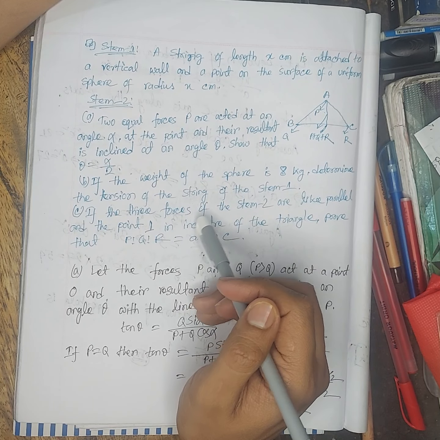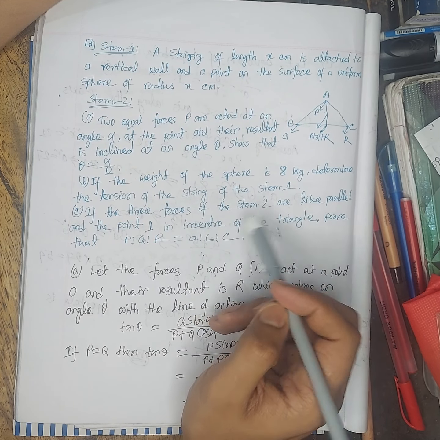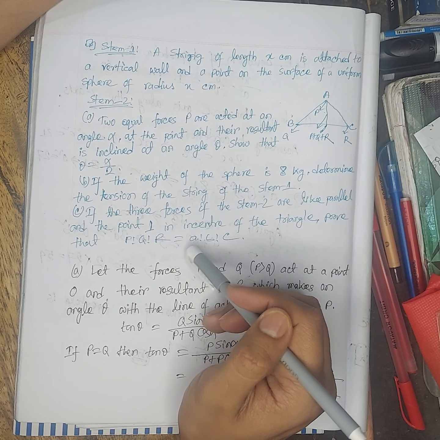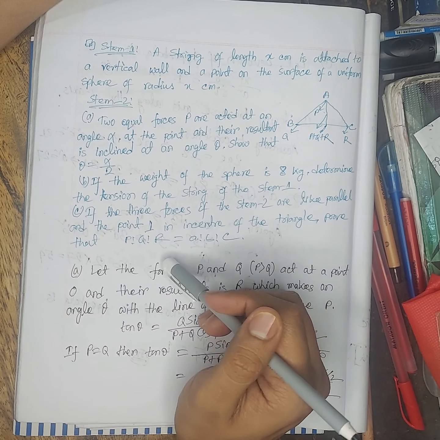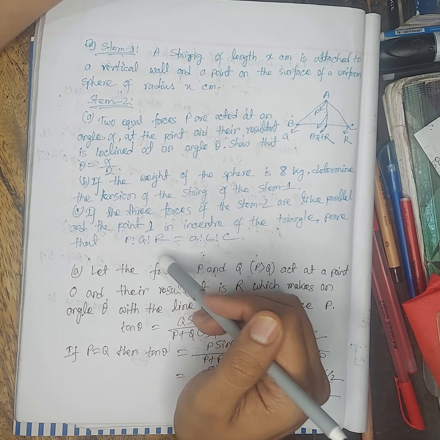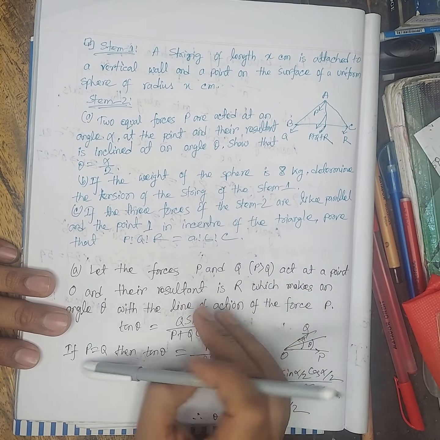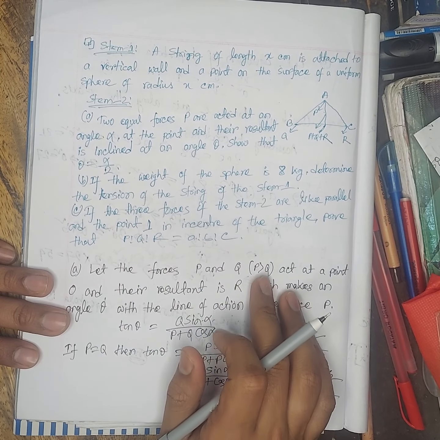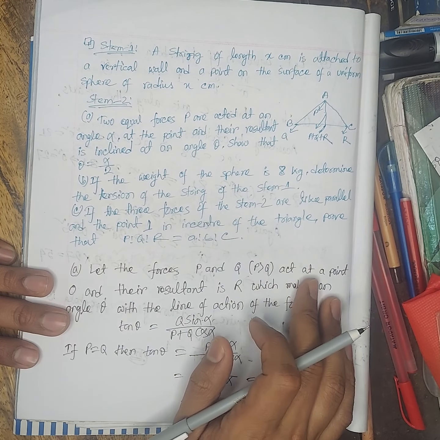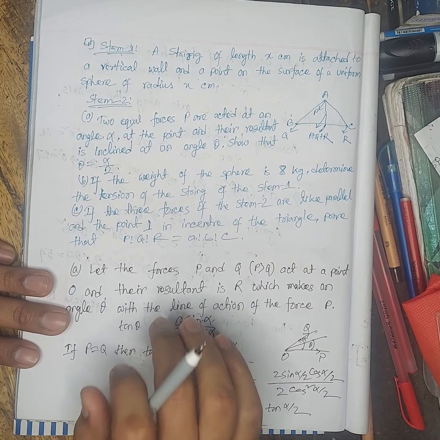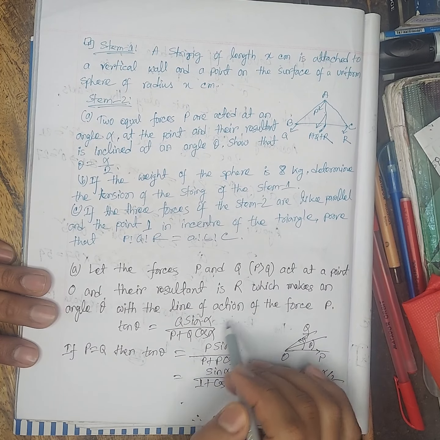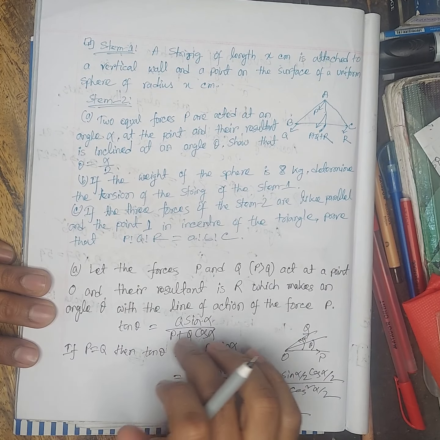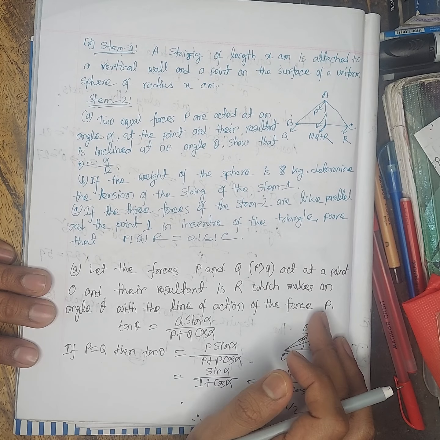If the three forces of the system are like parallel forces and the point is the center of the triangle, we have to prove that P, Q and R is equal to a, b, c. Let the forces P and Q, where P is greater than Q, act at a point O. Their resultant is R, which makes an angle theta with the line of action of the force P.